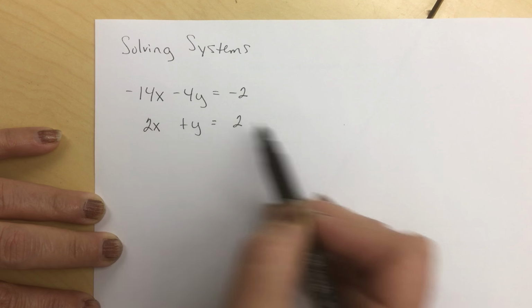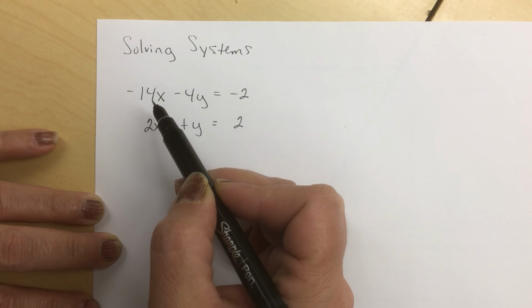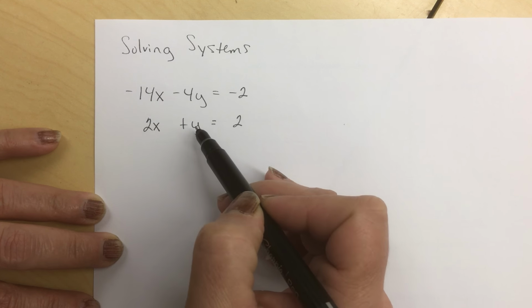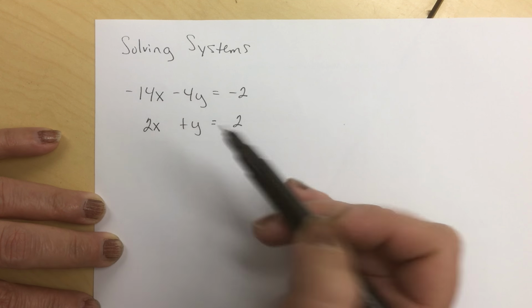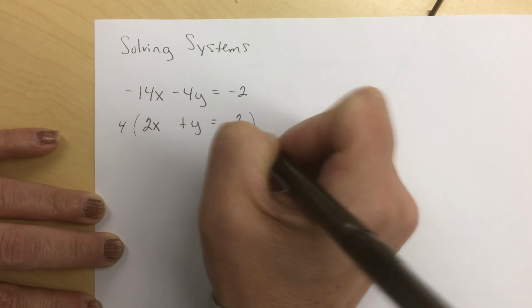So if I multiply this equation by 7, that would give me 14x, and if I added a negative 14x, it would cancel out. This one also would be a good one. If I multiply y by 4, I'm going to get 4y, and it's going to cancel out with that. Simply because 4 is smaller, I'm going to choose to do it that way.